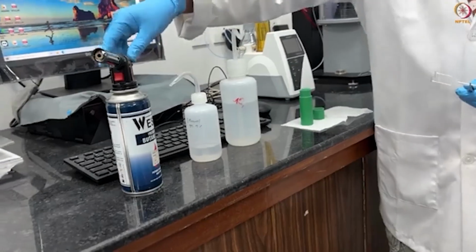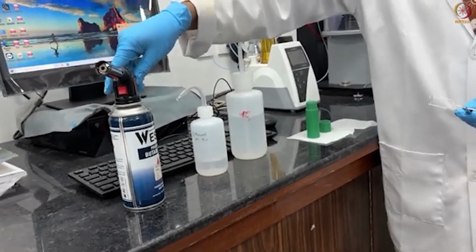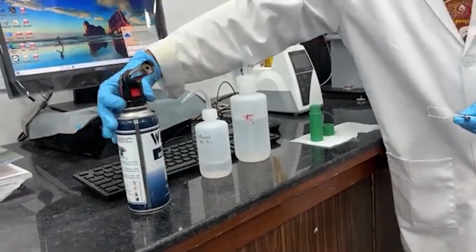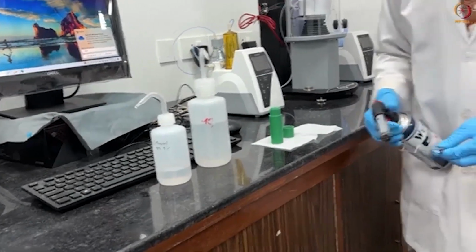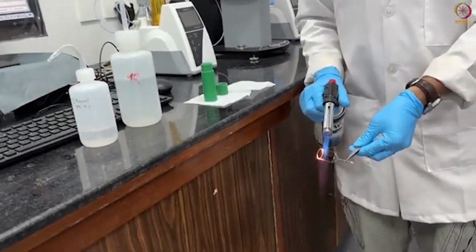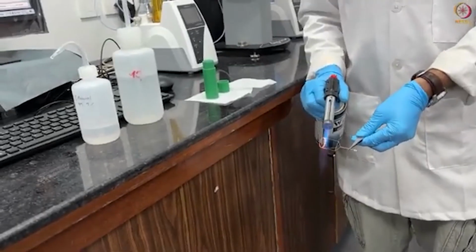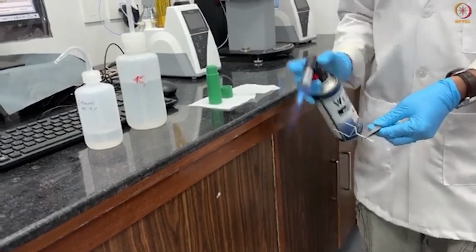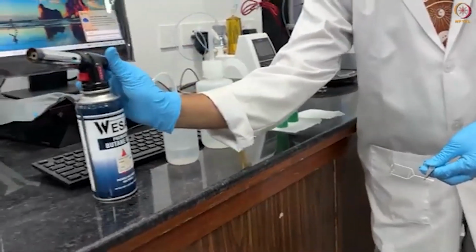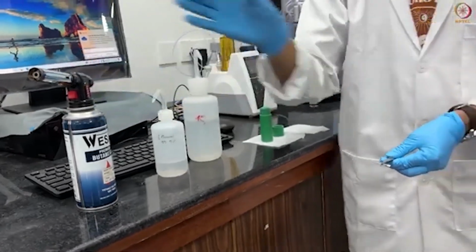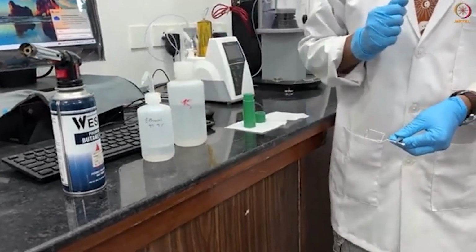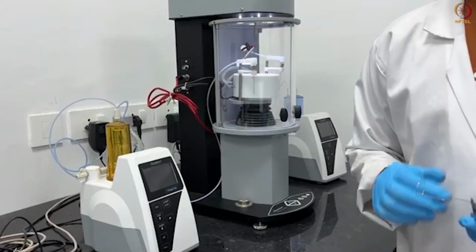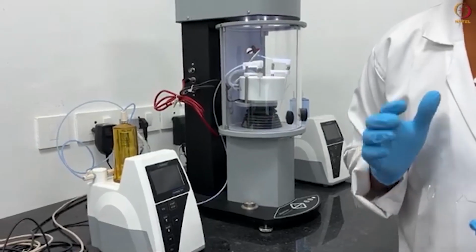After this, you will use butane gas or apply a flame to remove any biological contaminants. Continue cleaning until it looks clear. Now our system is cleaned properly and the ring is ready for the measurement. As of now, we have completed the cleaning process.